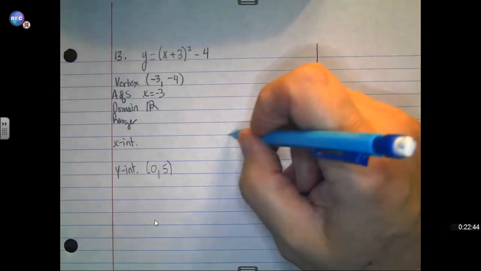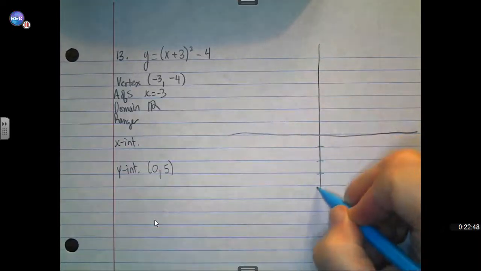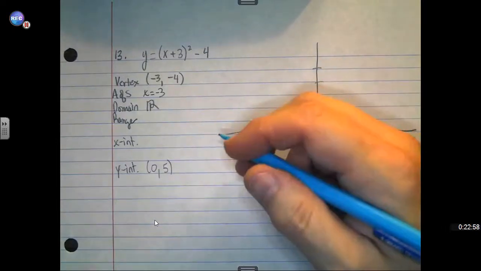Now we are ready to look at a graph. That wasn't very straight. So the vertex -3, -4, right here.